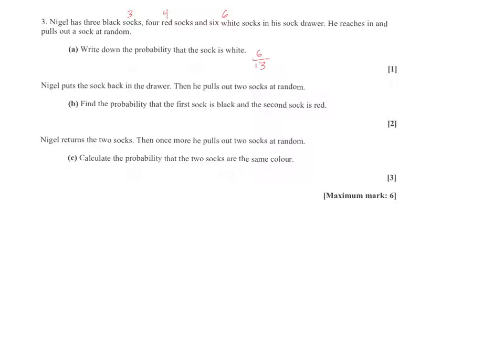Nigel puts the sock back in the drawer and pulls out 2 socks at random. Okay, so note he puts that one back in, whatever it was. So now he's back to 13 socks. Now he's going to pull out 2 socks at random and find the probability that the first sock is black and the second sock is red.